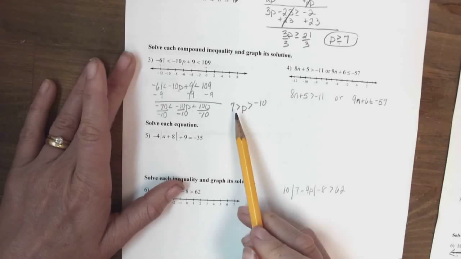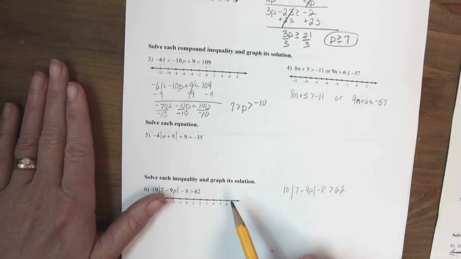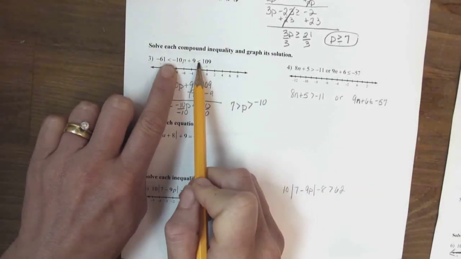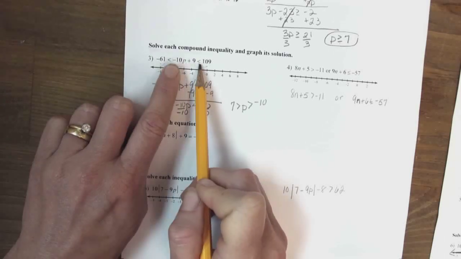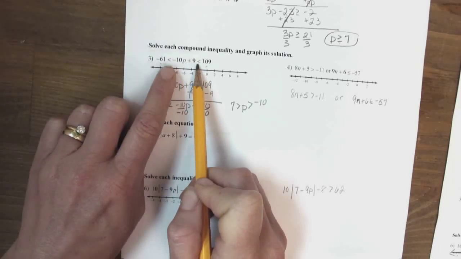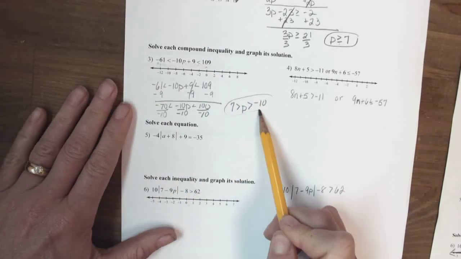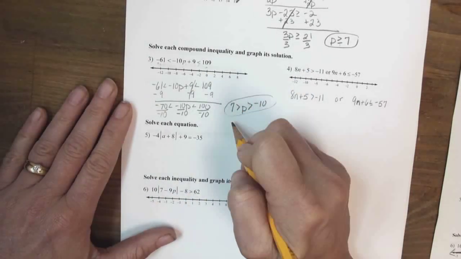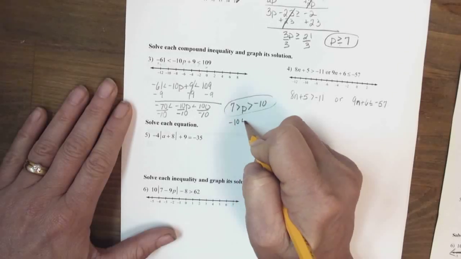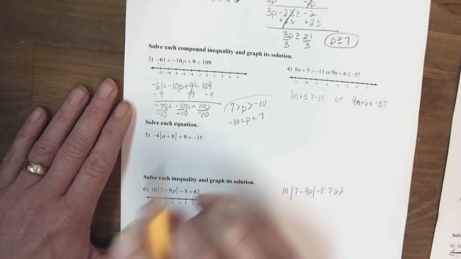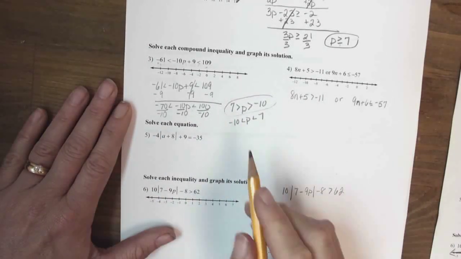Now, I'm going to be honest, that is completely correct. However, most of the time when they write things in this compact form, they use less than symbols, where the smaller number is on the left. So I can rewrite it as negative 10 is less than p is less than 7, which means the same thing.